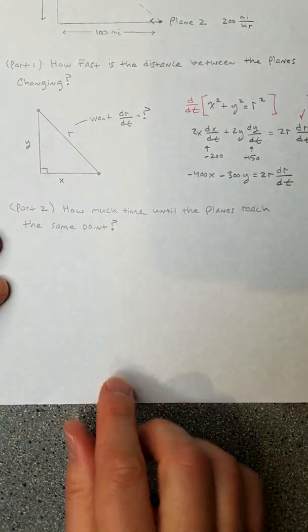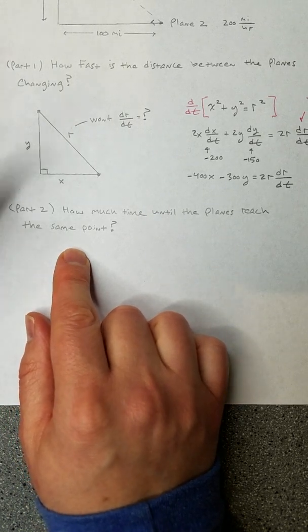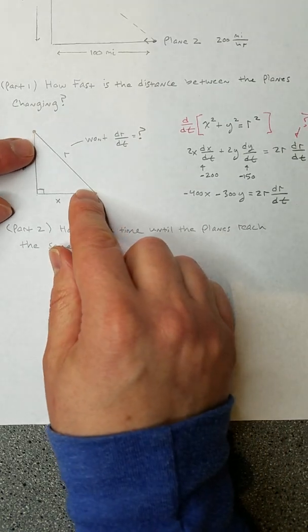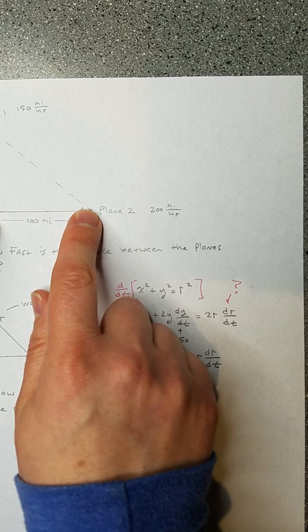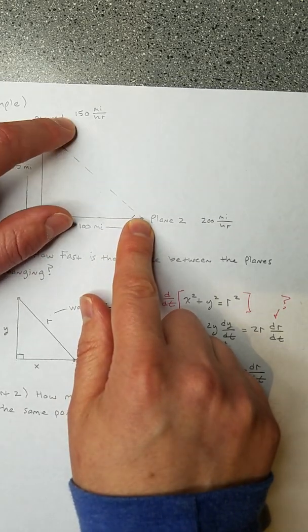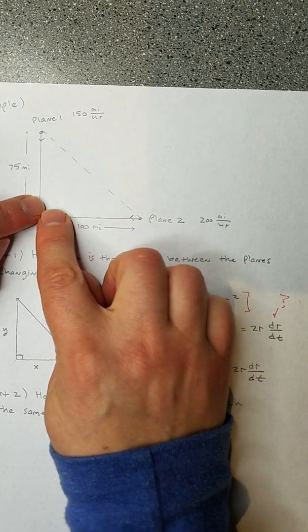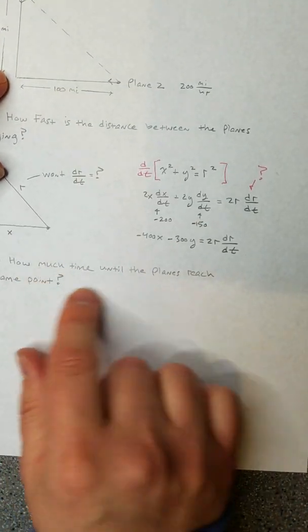Okay. How much time until the planes reach the same point? All right, now this is a totally separate question than the other one. But say they're flying this way. You know, with the distance they're separated by, and with the speeds they're flying, it might not even be that they reach the same point at the same time. Okay. So how much time until they reach the same point?